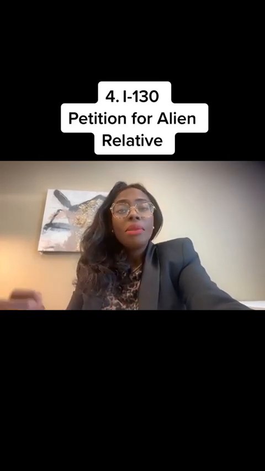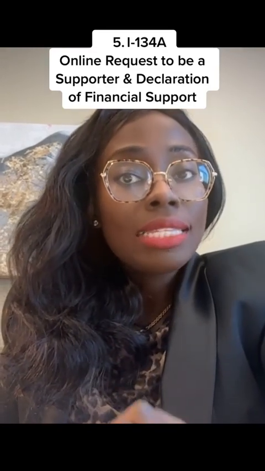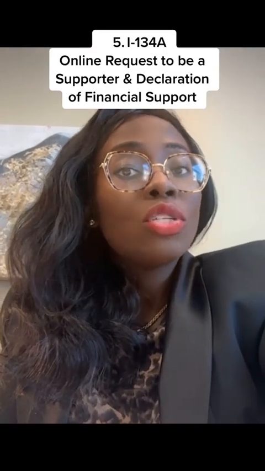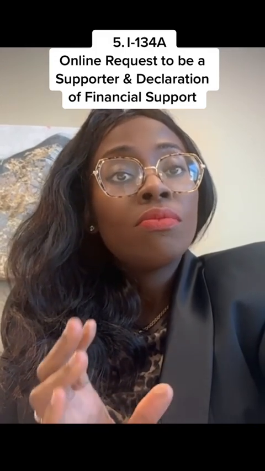This is the application you fill out if you're applying for your spouse, your mother, your brother, your sister, or your child, sons and daughters. Now, the fifth form you can file online is the I-134A, which is the online request to be a supporter and declaration of financial support. That's for the new Cuba, Haiti, Nicaragua, Venezuelan program.